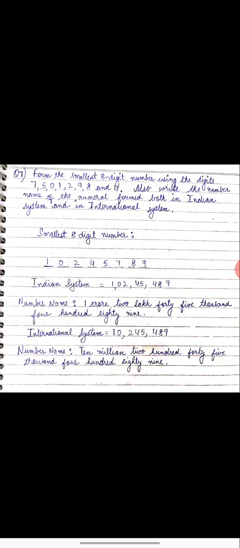Why? Because you have studied in the previous classes also, a number cannot start from 0. If you write 0 before any number, it does not affect the number. So whenever zeros are there and you are making the smallest number, always write 0 at the second place, because no number starts from 0.